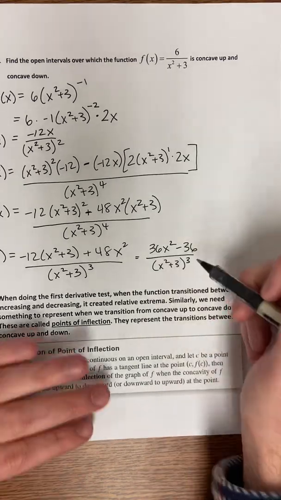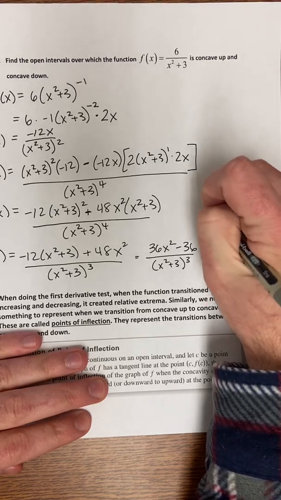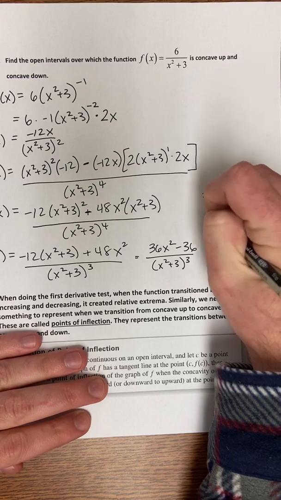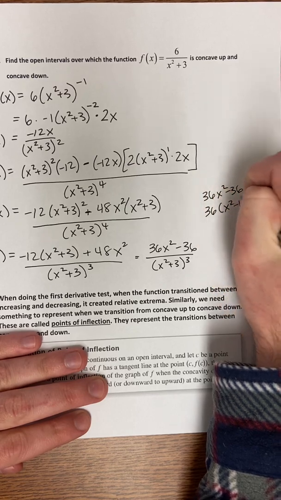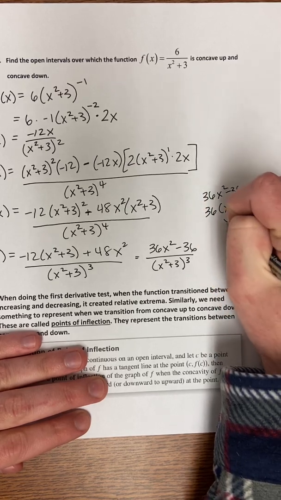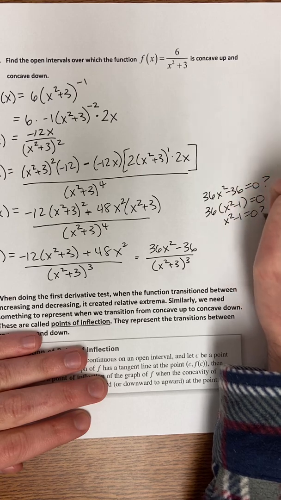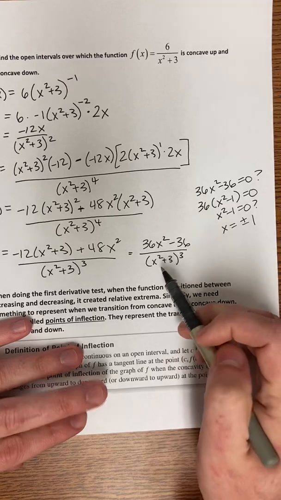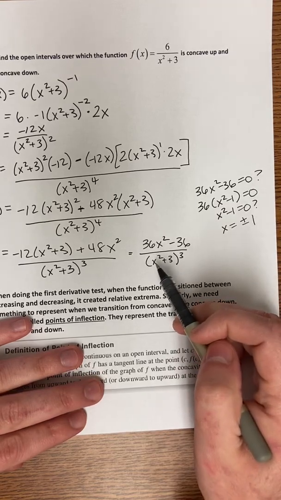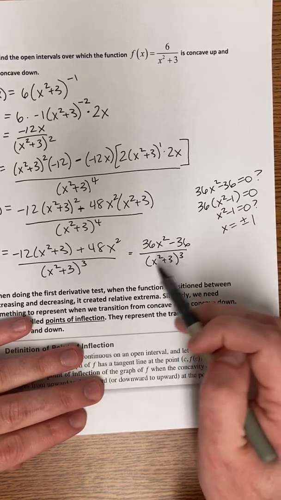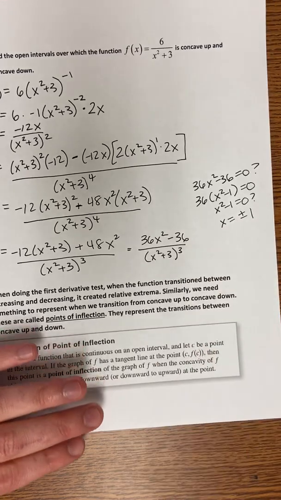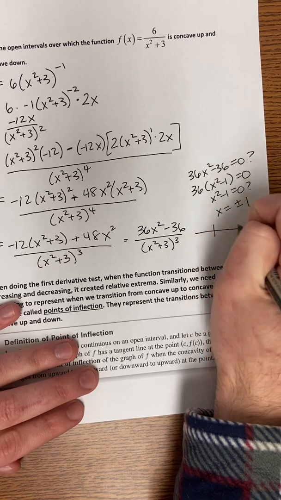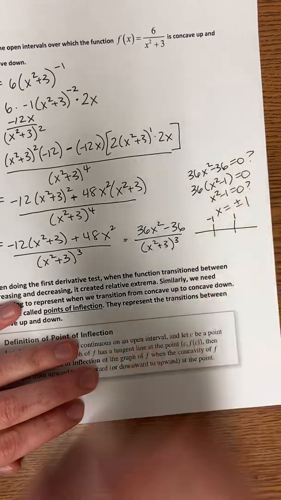So in our case, when is 36x squared minus 36 equal to 0? Factoring out the 36, that's x squared minus 1, which means when is x squared minus 1 0? When x is plus or minus 1. In the denominator, because x squared is non-negative, plus 3, this will always be positive, so it doesn't produce any values. So when we do our chart, our critical values are negative 1 and 1.